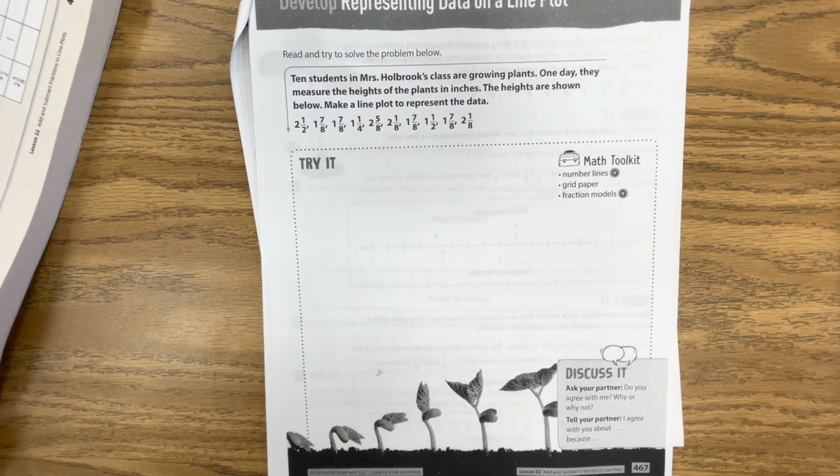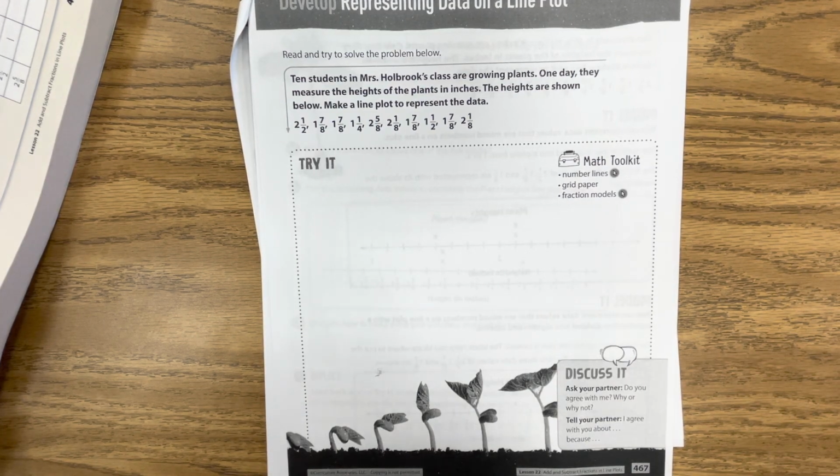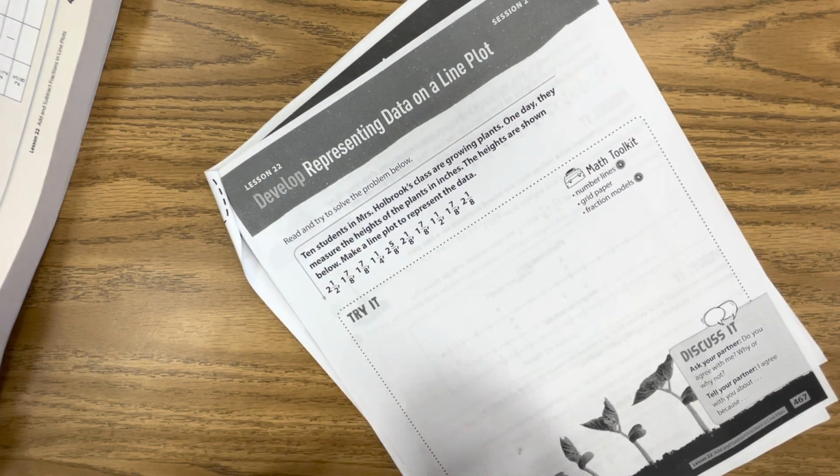Today we're going to be doing pages 467 and 468 together, and then on your own you're going to be doing page 470, okay? And just a disclaimer, I apologize if you hear any noise in the background. I am recording in school, and there are classrooms doing activities and assignments, so if you hear background noise, that is why. So we're going to start with page 467, and then we're going to check our work on page 468. So let's get started.